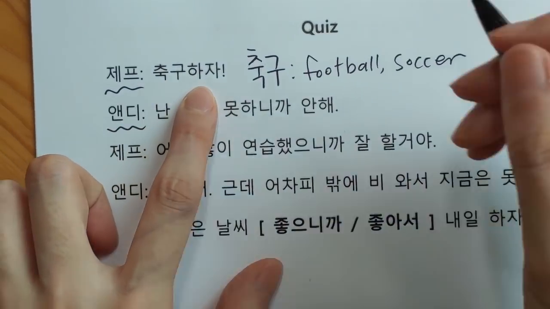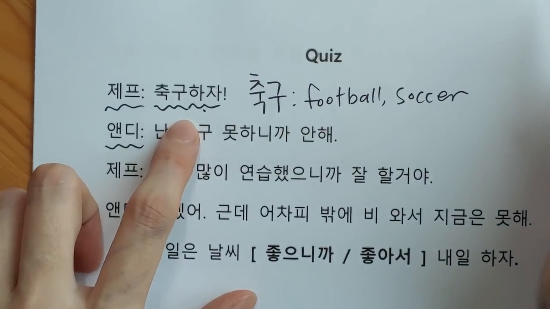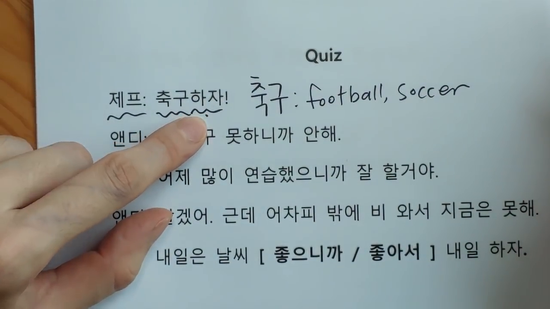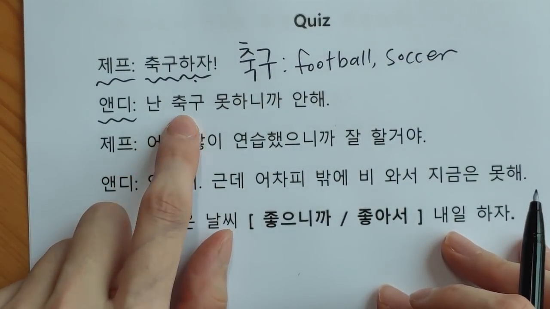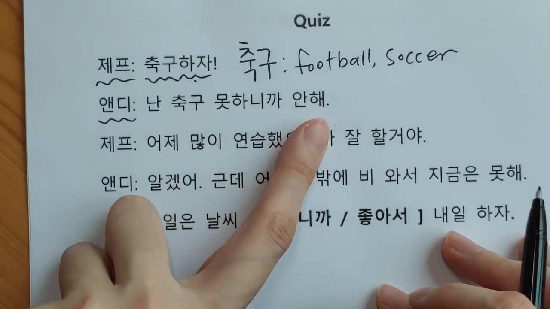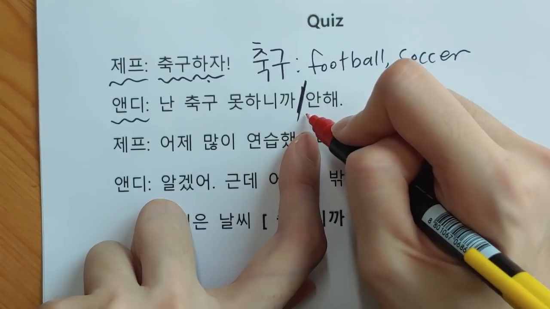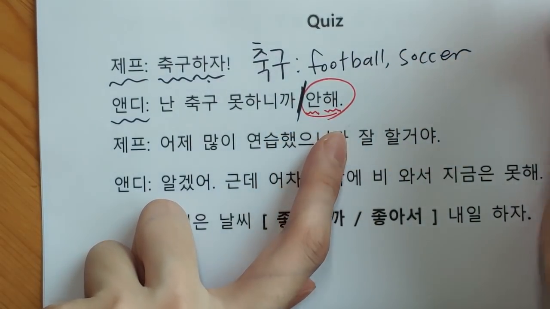So 축구하자. Let's do soccer. So when we say let's play soccer in Korea, we instead say let's do soccer. 축구하자. Let's play soccer. 난 축구 못하니까 안 해. So 안 해. I'm not gonna do it. 안 해. I won't do it.